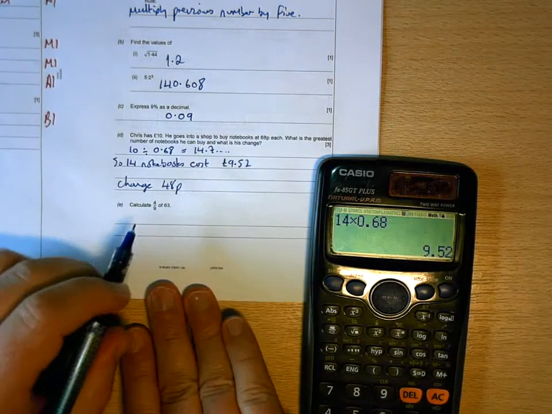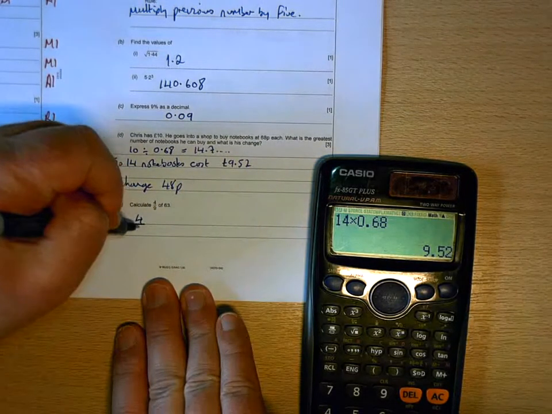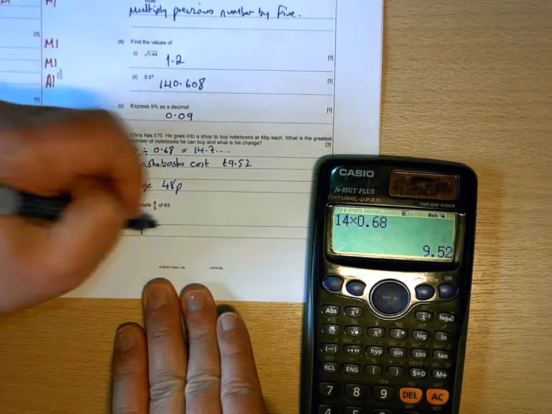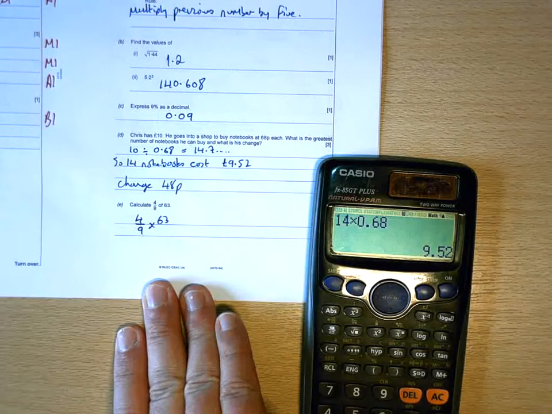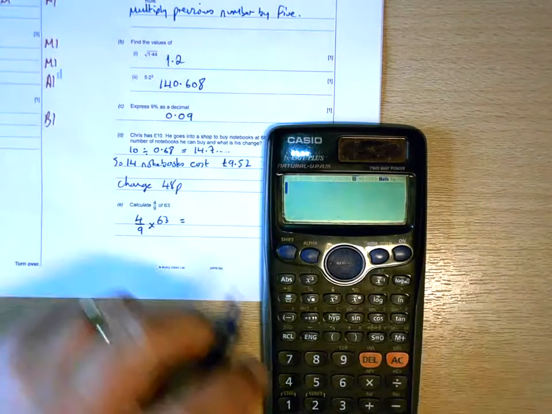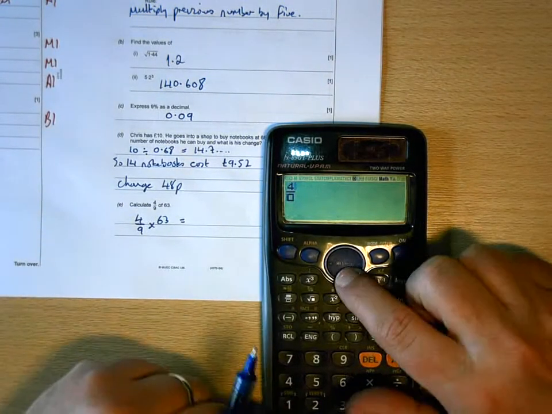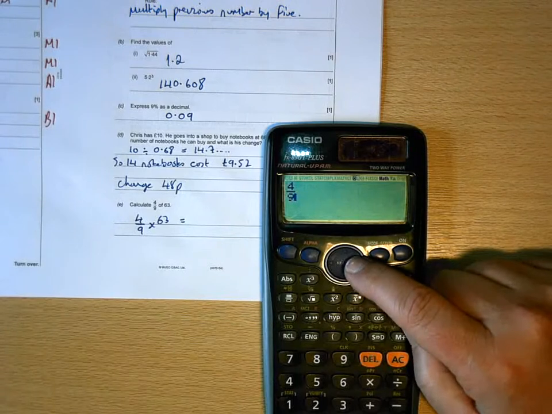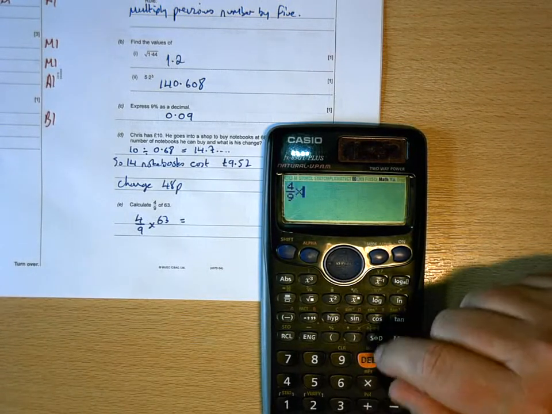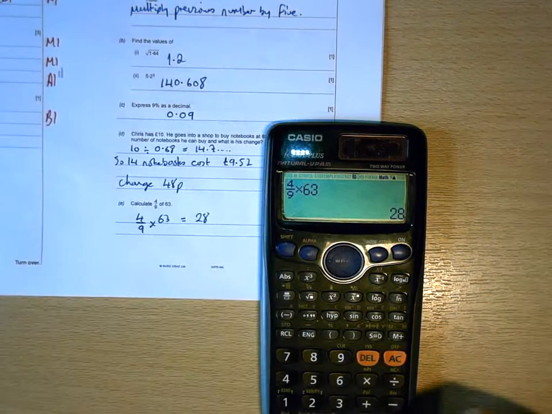With this question, you need to remember that the word "of" in maths means times. So the sum you're going to do is that. You're allowed to use a calculator, so use the fraction button on your calculator, which is that one. Type it in exactly as I've written it. So 4/9 times 63 equals 28.